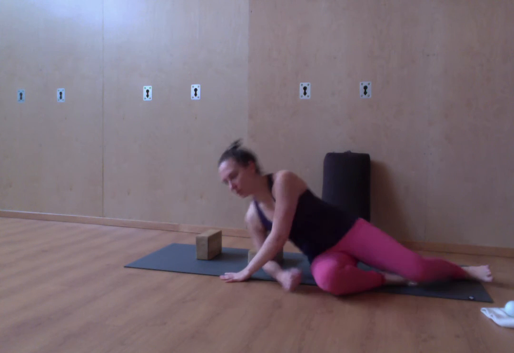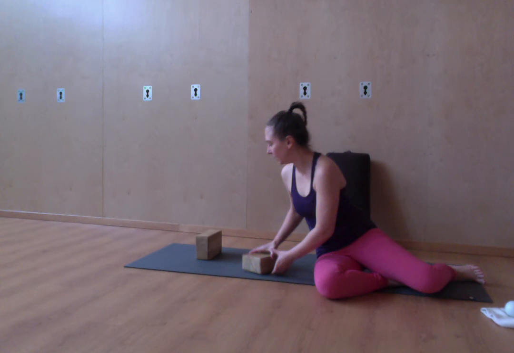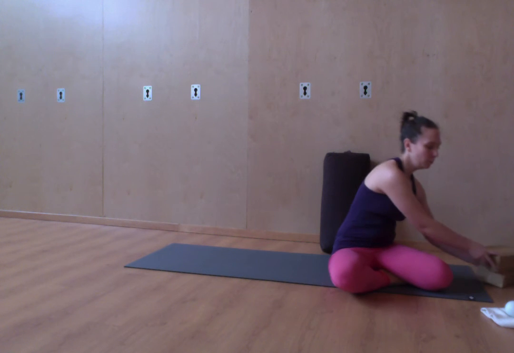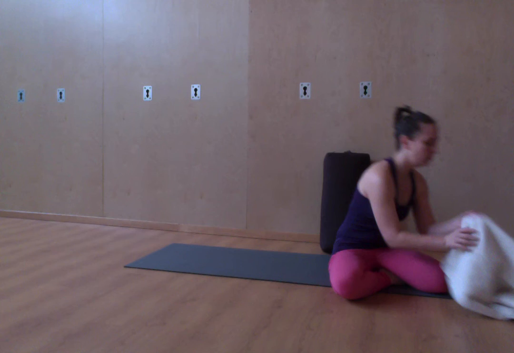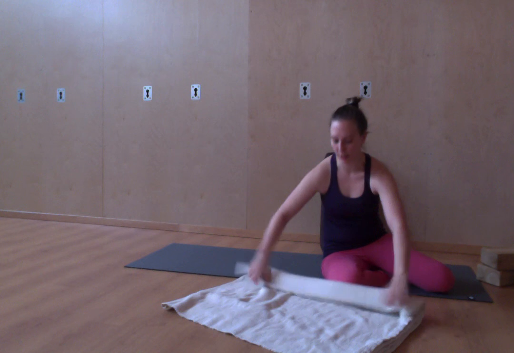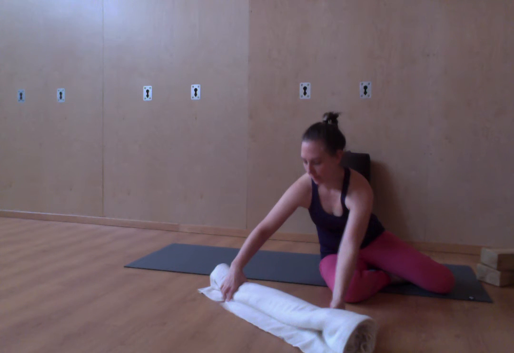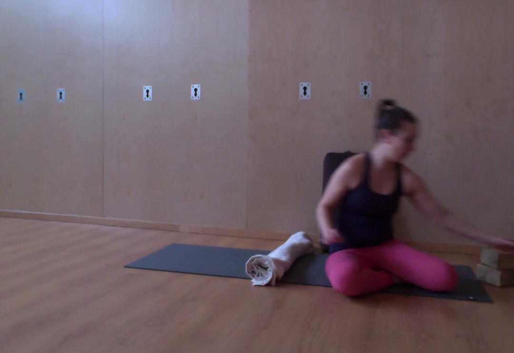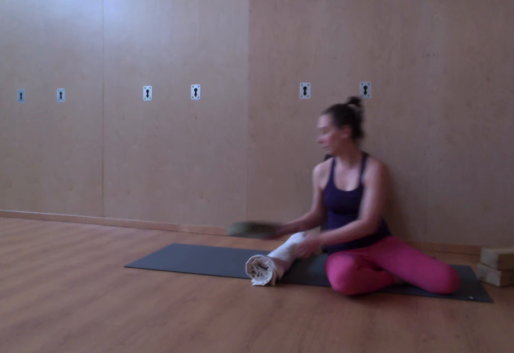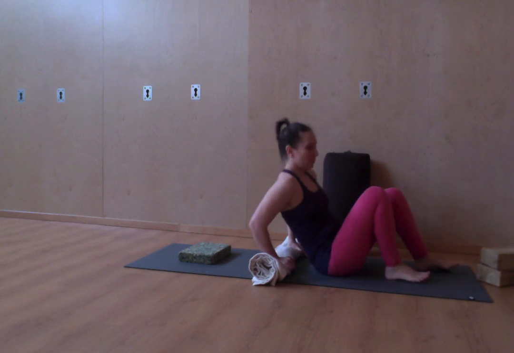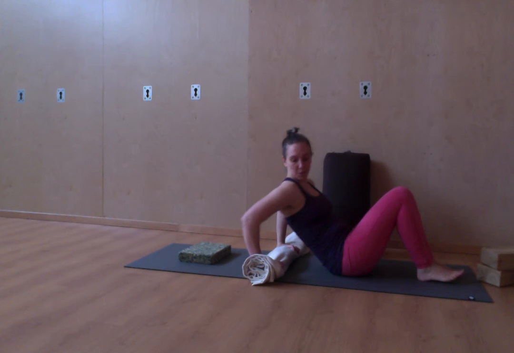To come off, always rolling to the side. And then I'll show you a couple of different options. You can use a rolled up blanket or a pillow for the head as well. I'm going to use just a foam block. So blanket in the same spot as the block.